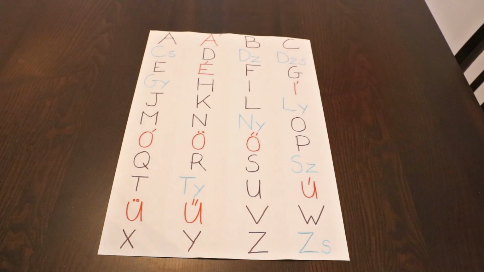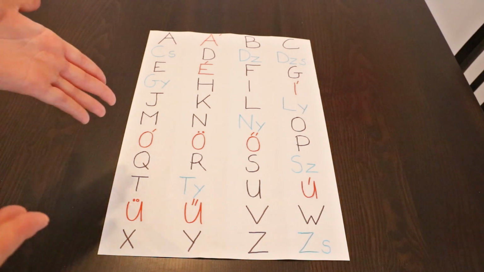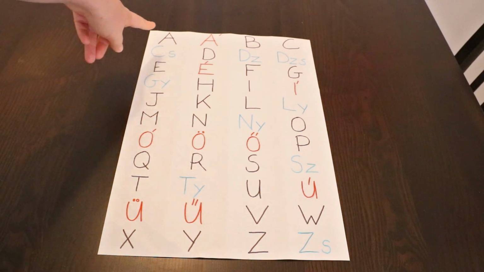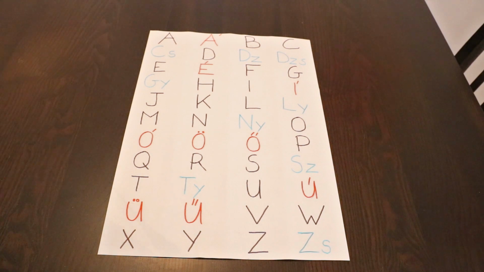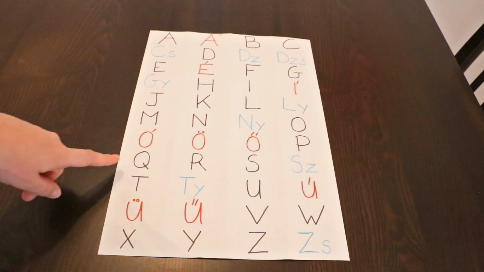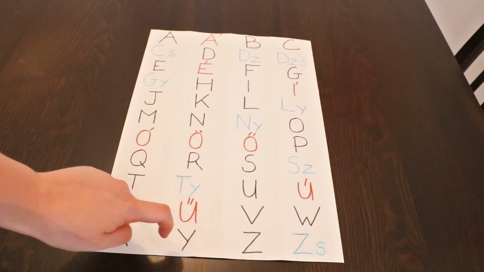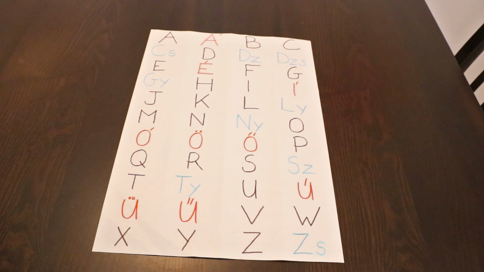We have 44 letters in the extended Hungarian alphabet, and I have color-coded the letters for you. So in black you can see the 26 letter English alphabet. First thing to point out is that 4 letters from the English alphabet are only part of the extended Hungarian alphabet, which are Q, W, X and Y, because you don't find these letters used in Hungarian words. We only use them in family names and words with foreign origins.